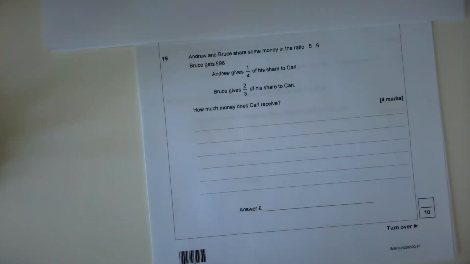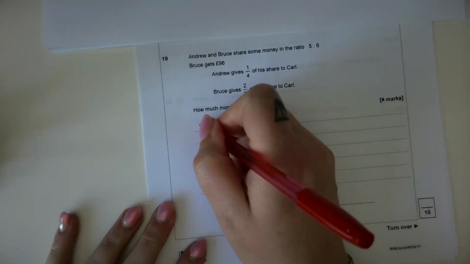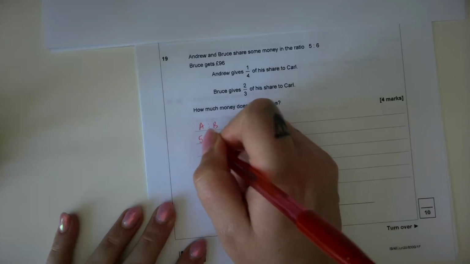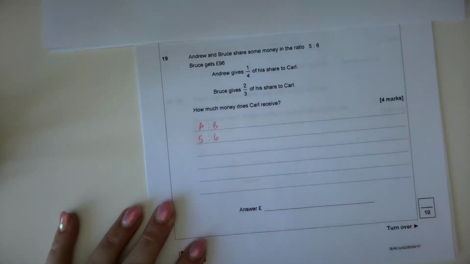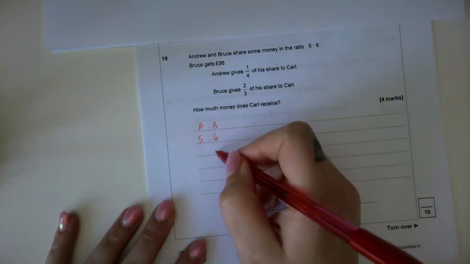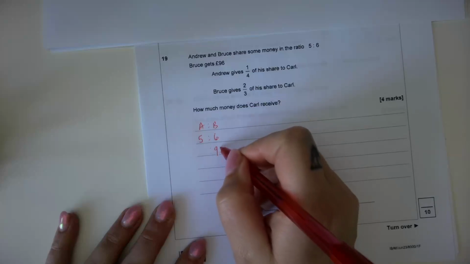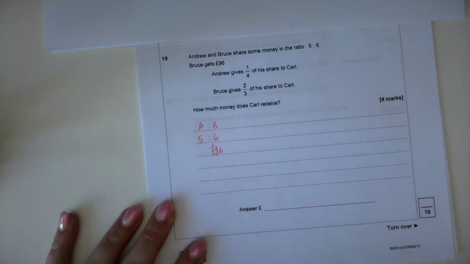Question 19. Andrew and Bruce share some money in the ratio 5 to 6. So we've got Andrew and Bruce, 5 to 6. I'm just going to label my ratio so I know which part is Andrew and which side is Bruce. Bruce gets £96, so Bruce, his part of the ratio is worth £96. So I'm going to put that there in the correct place because it might help me later.